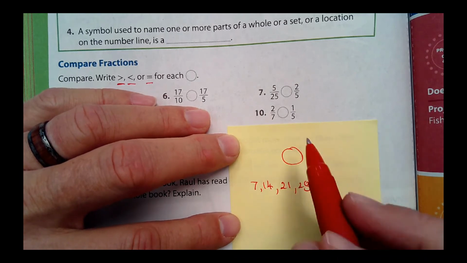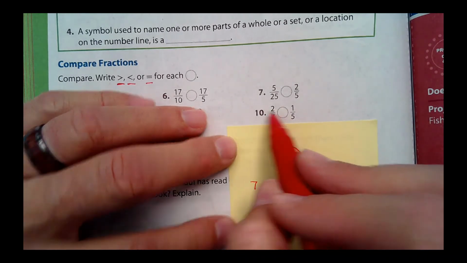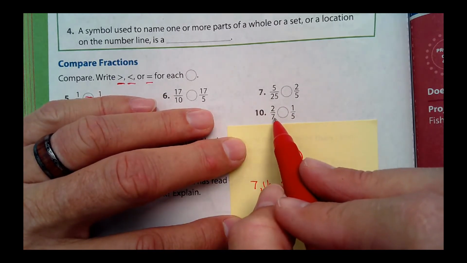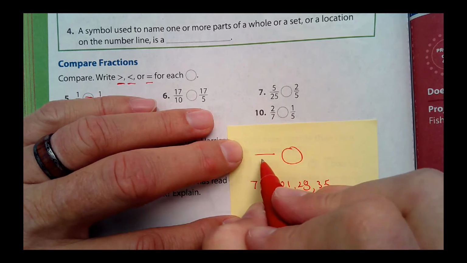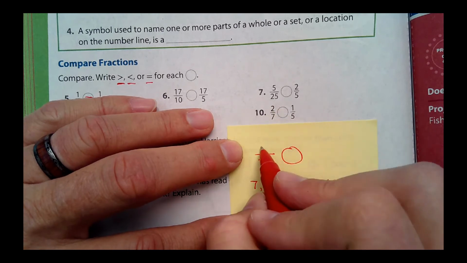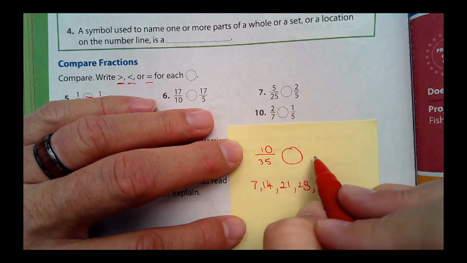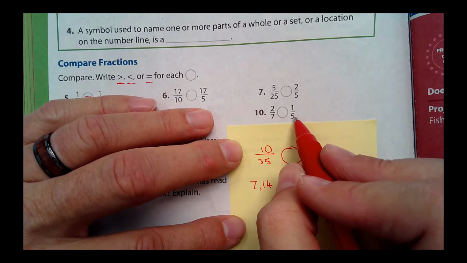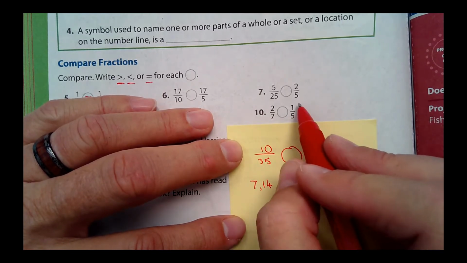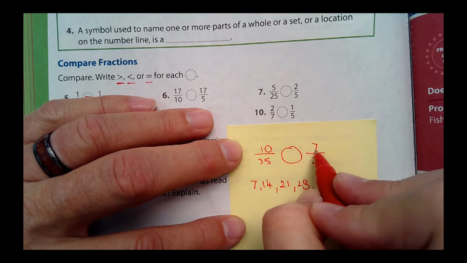So we're going to convert both of these. Not just one of them, but both. So 7 goes into 35 how many times? 5. What's 5 times 2? 10. Okay? 5 goes into 35. How many times? 7. What's 7 times 1? 7.